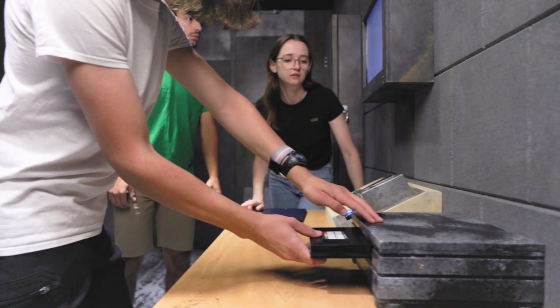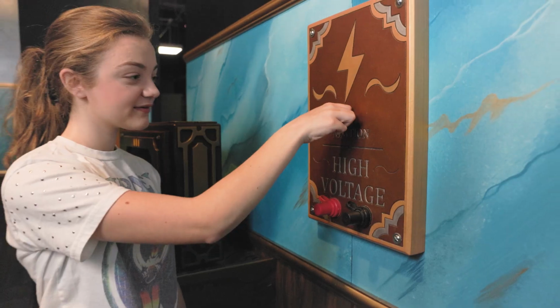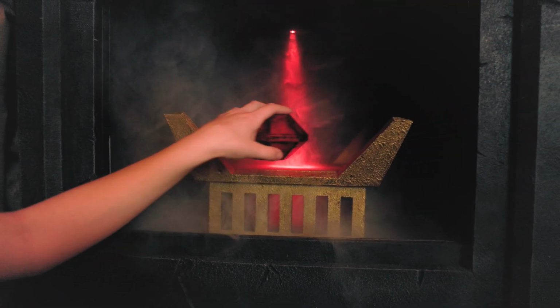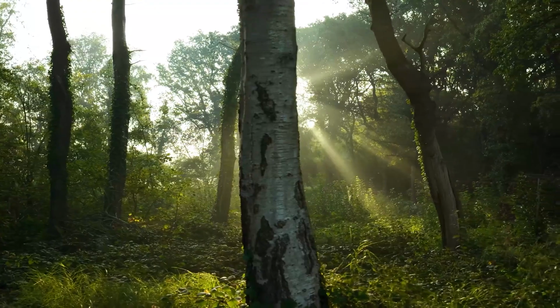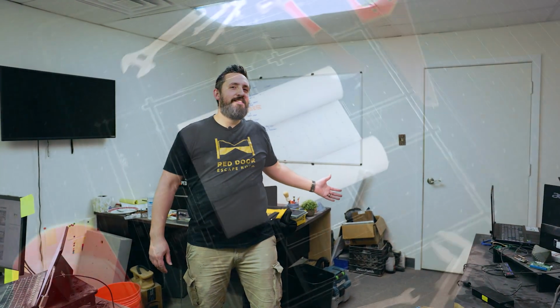This is the place where imagination meets innovation, where stories come to life, where science and the arts combine to create thrilling, immersive adventures. Breathtaking, isn't it?